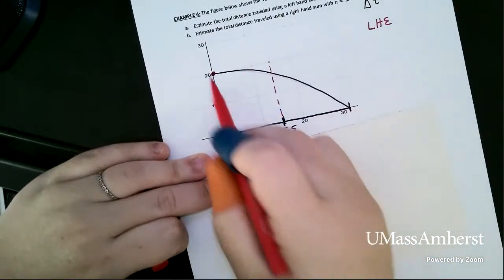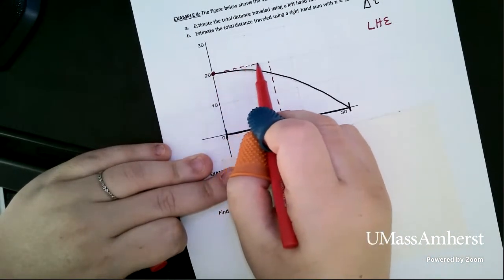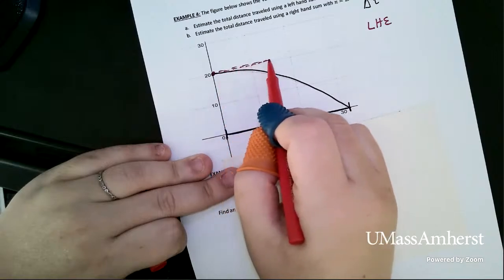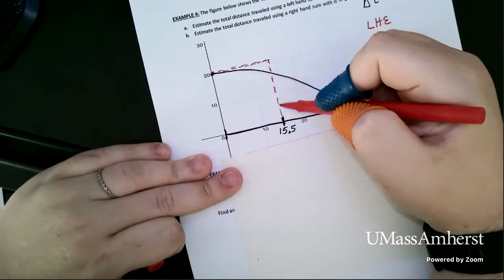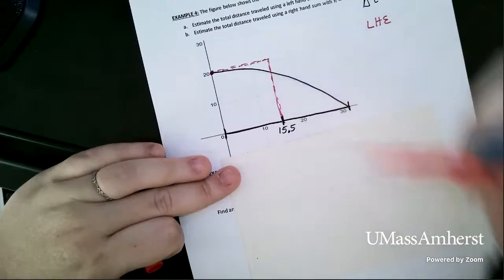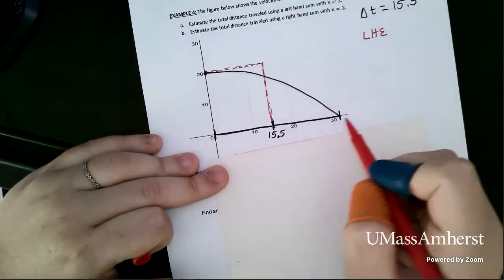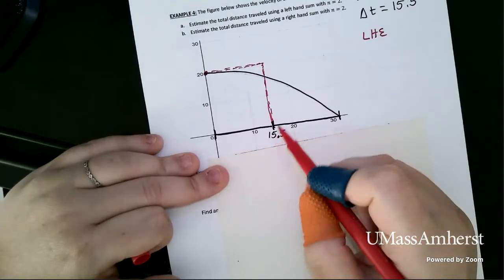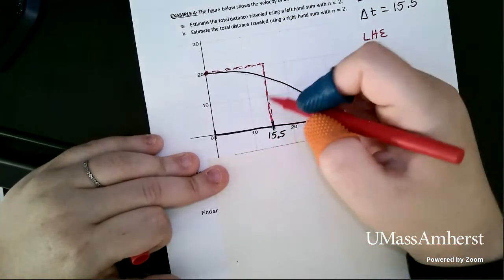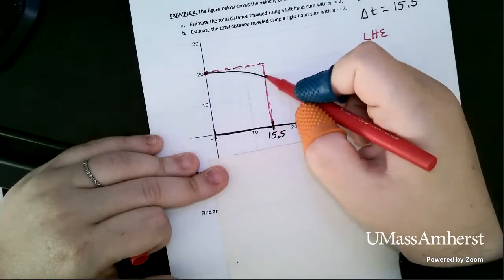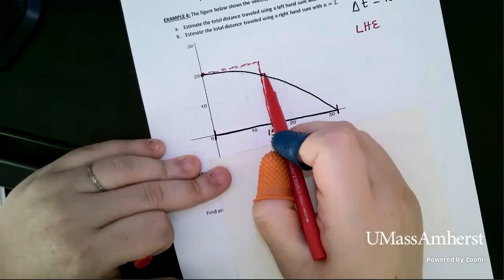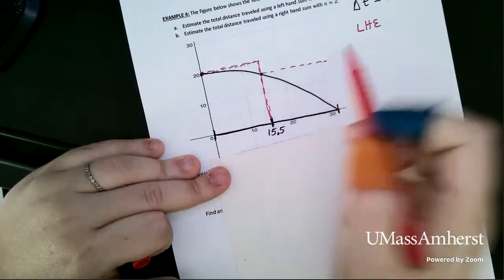So I go to 0, I go up to the functional value, and that becomes constant for this interval. Similarly, for the interval 15.5 to 31, I use the left-hand value. I go up until I hit the function, then that becomes constant until 31.